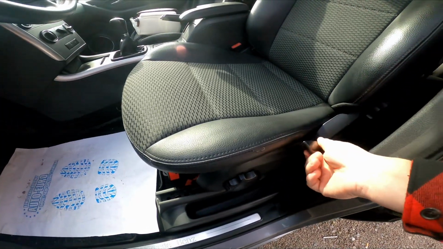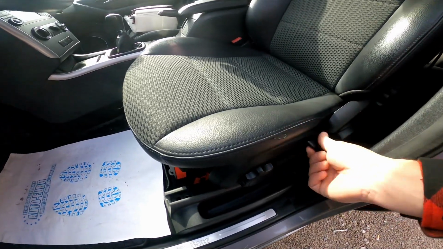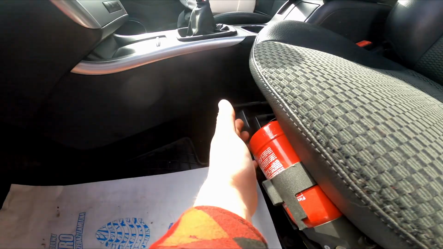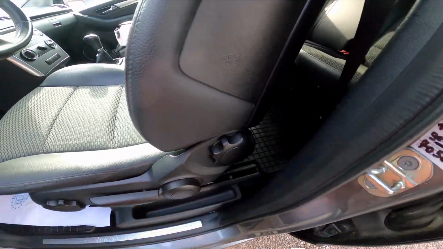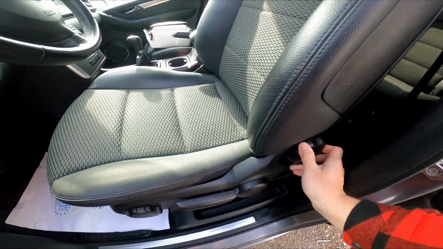Here we've got the second lever, thanks to which we can lower and raise the whole seat. Right here we've got the lever, thanks to which we can change seat distance. And here we've got the lever, thanks to which we can fold the seat.